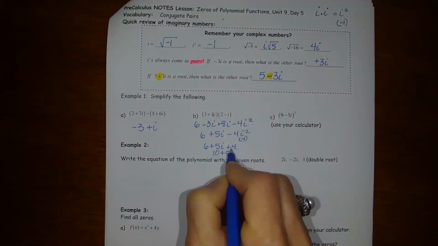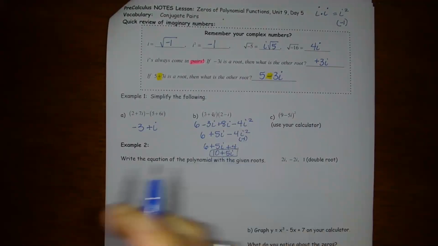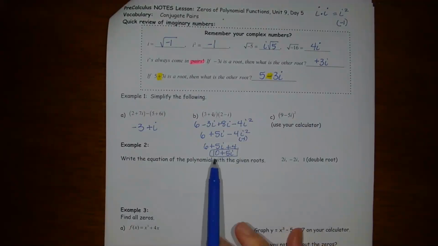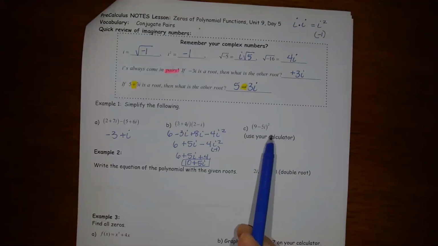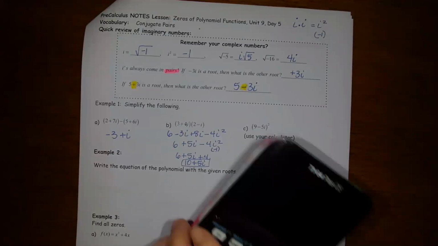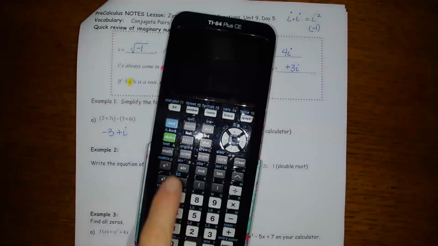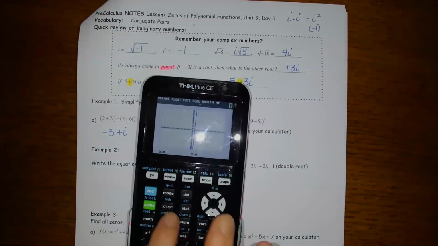And I want you to notice that we always write the real part of the number. This is a complex number. You remember that? It's got real and imaginary parts. The real part always comes first. We don't write 5i plus 10. We write 10 plus 5i. Okay. This one, you can FOIL it or use your calculator. I wanted you to notice that there's an i on there. It is second period. The second period button is an i.